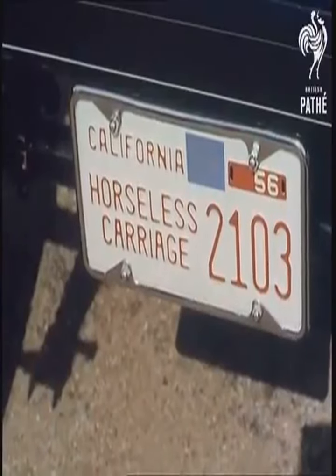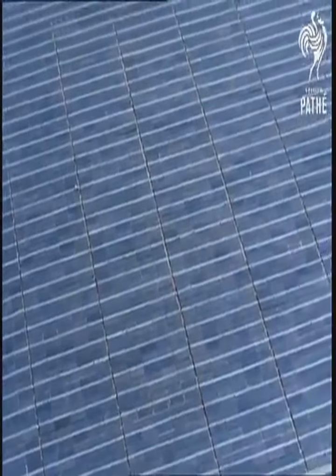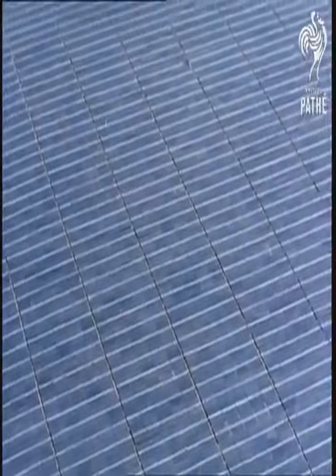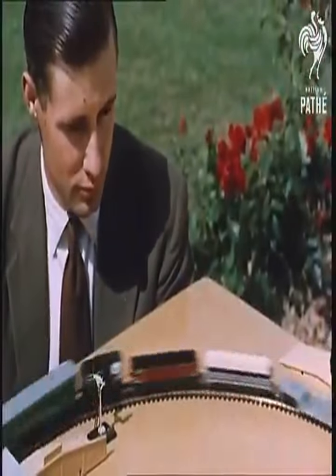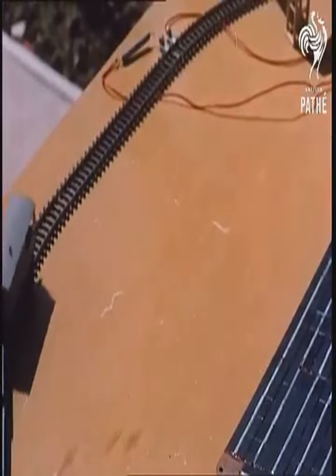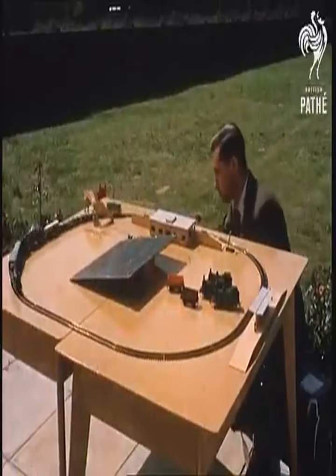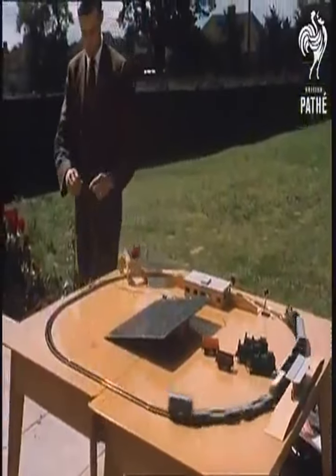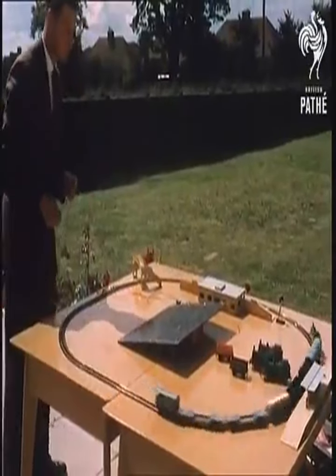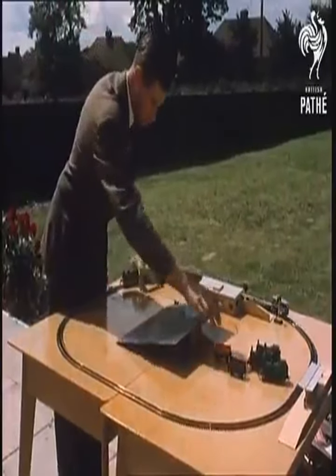Solar cars, of course, are not yet commercially practicable, but what is important is that this vehicle uses the same type of solar cells already used in space satellites. This model train set is another illustration of their adaptability. Notice that a man's shadow falling across the cells, blocking out the sun, is enough to stop the train.